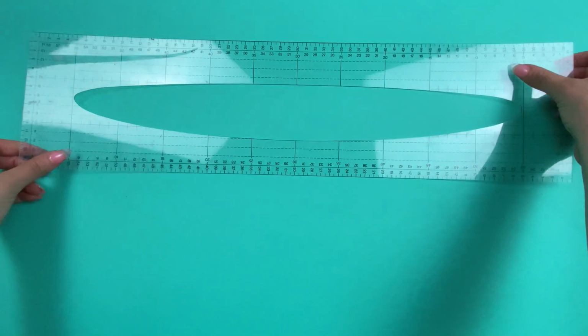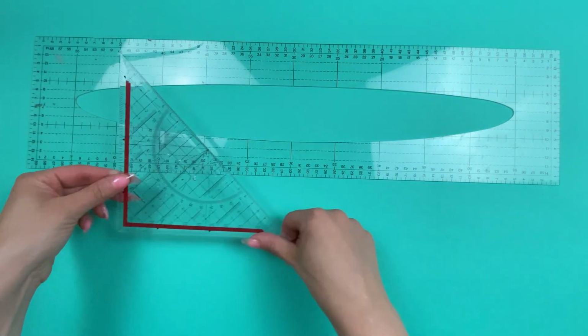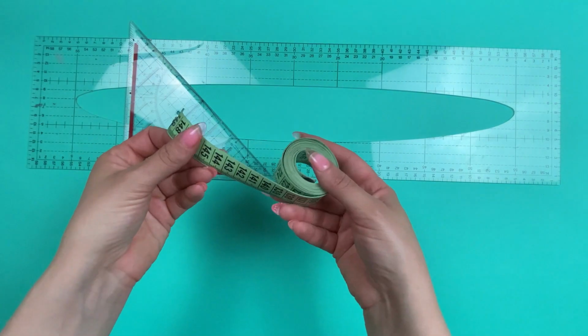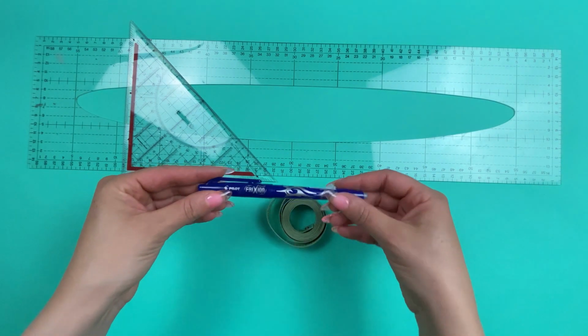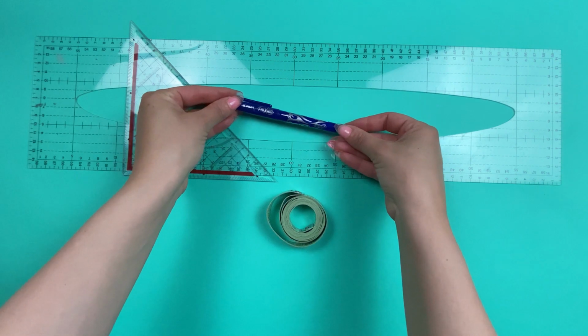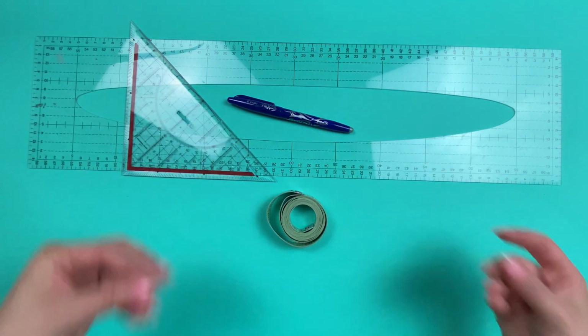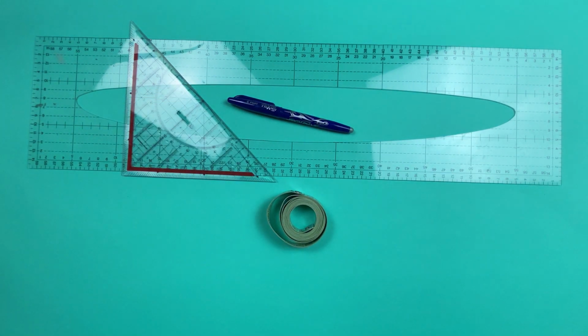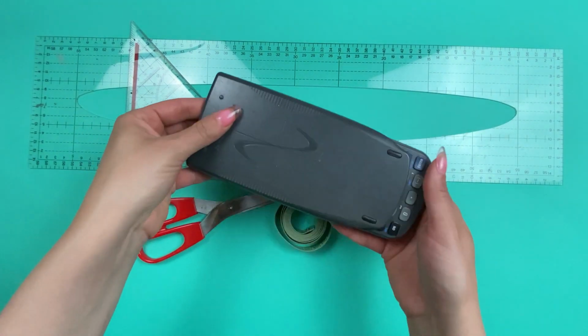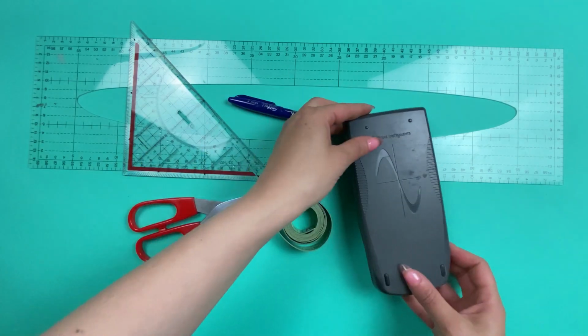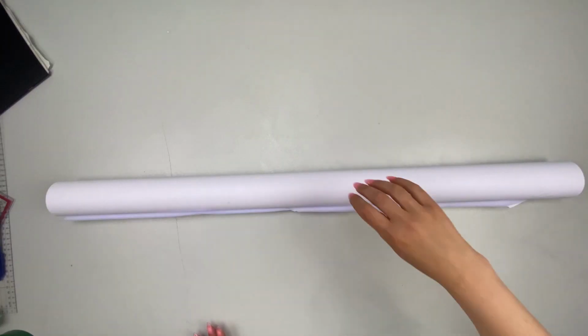So here we go. We need a ruler, the longer the better, a set square, a tape measure to measure yourself, a pen. I use a ballpoint pen that is actually amazing because you can erase it. And it also disappears with heat, so it actually is the perfect fabric marker as well. Paper scissors, a calculator or good skills in mental math, and a big paper.